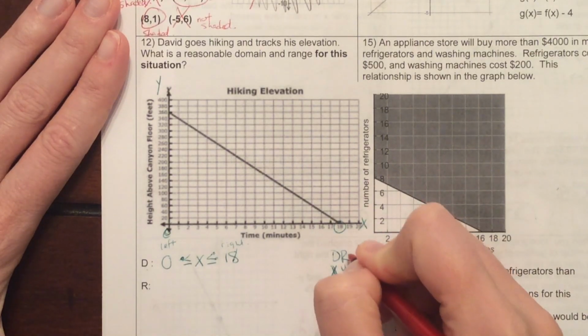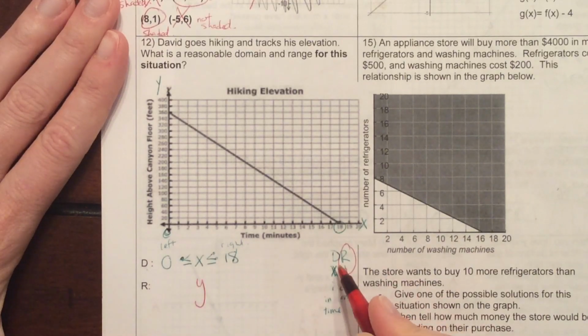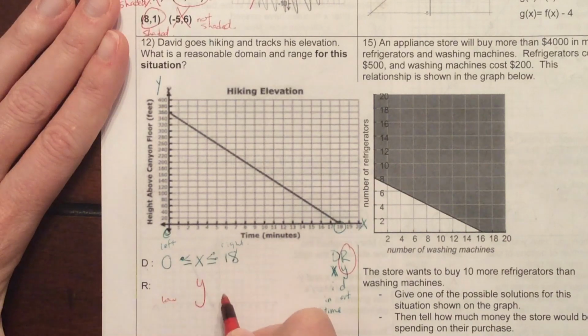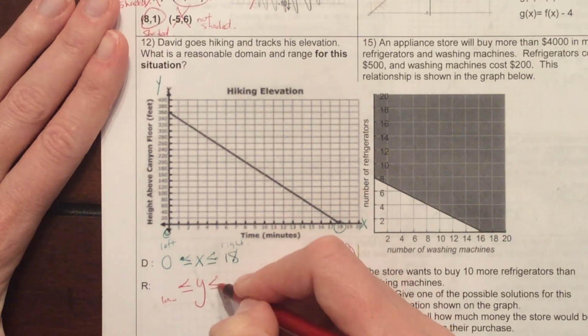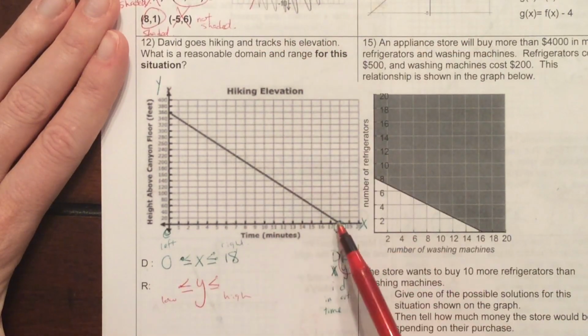Over here, our y value. Y value is talking about our range, and our range goes low to high. So we need to show our small number, which is our lowest, all the way up to our big number, which is our highest. So our graph, how low does it go, is this point over here.